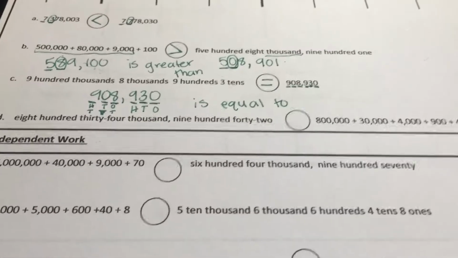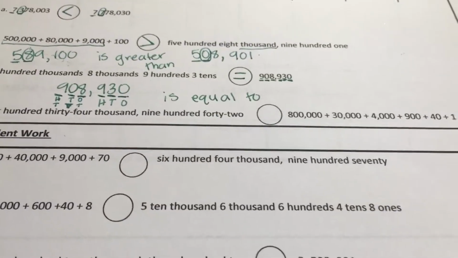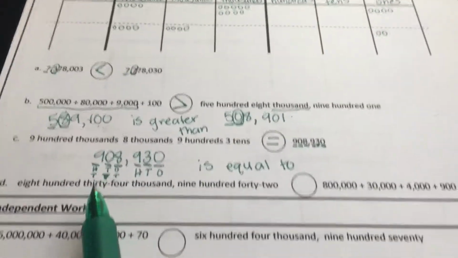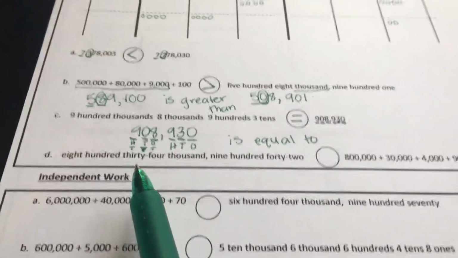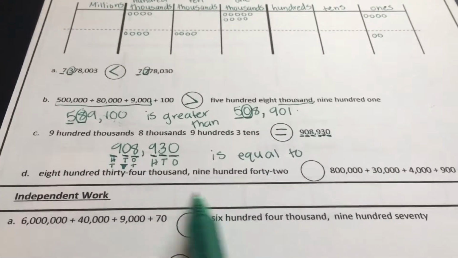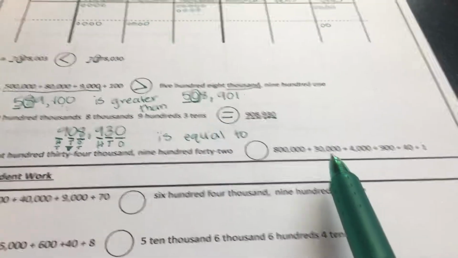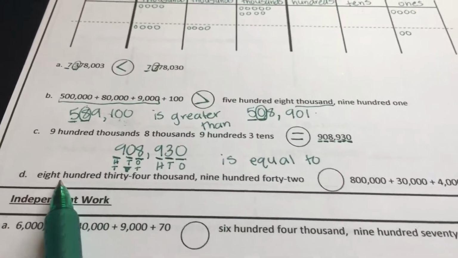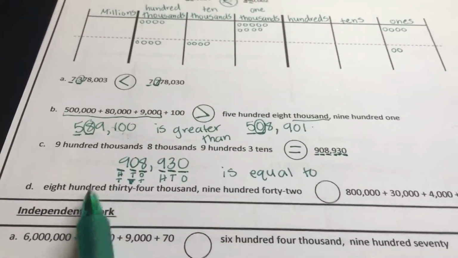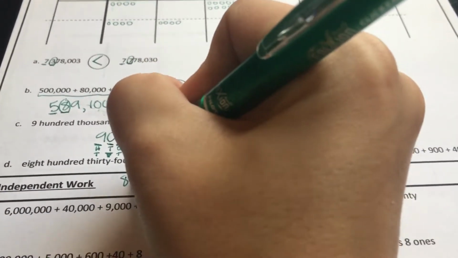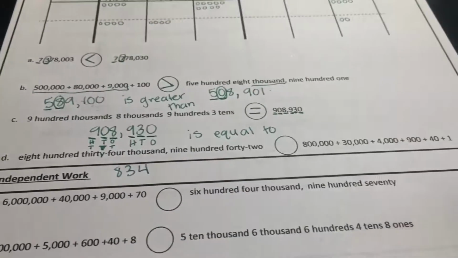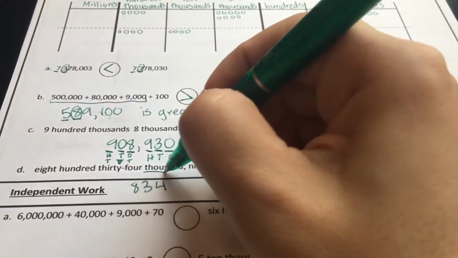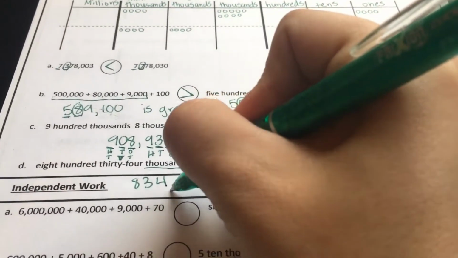All right, last one, D. We have word form and expanded form. So there isn't much room to write underneath here, so just try your best. I may write it underneath here so that there's room. But let's start off. We have 834, and then in the family of the thousands, so that means I need a comma.